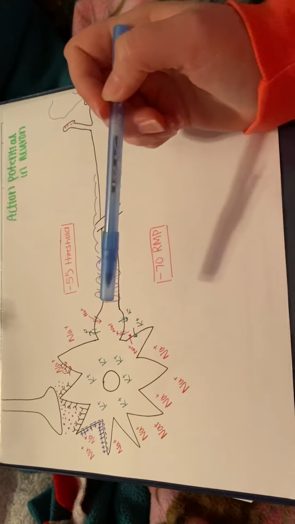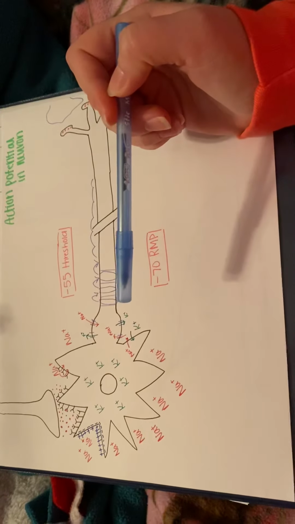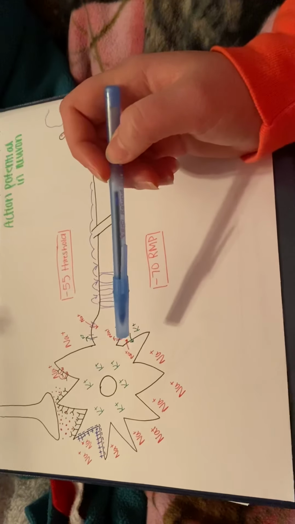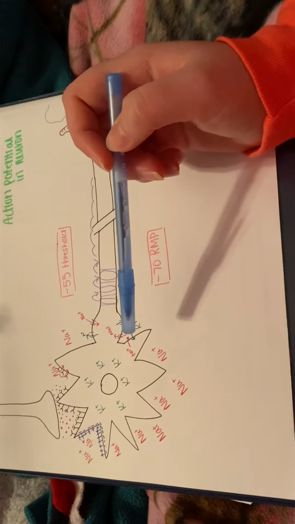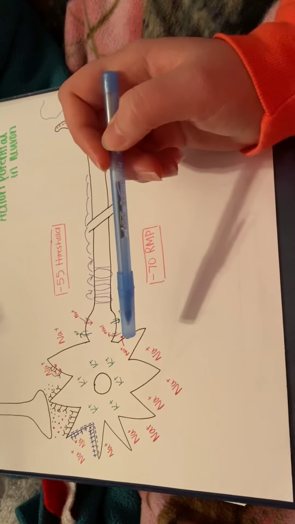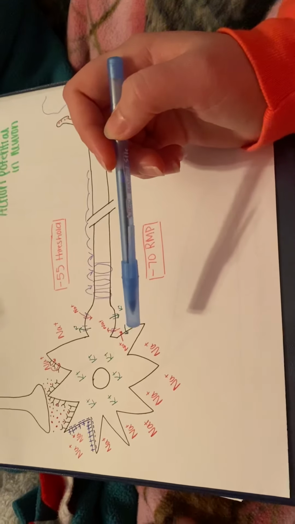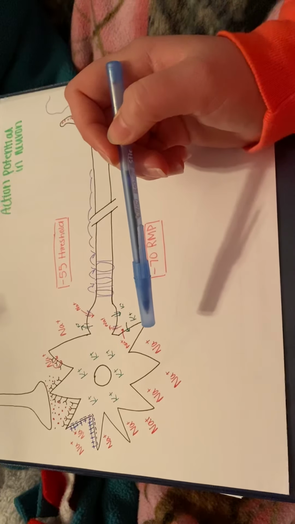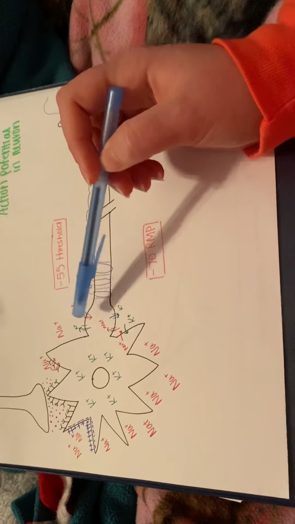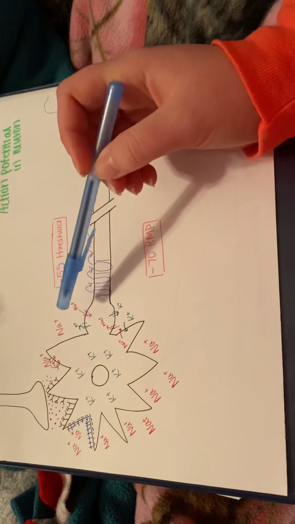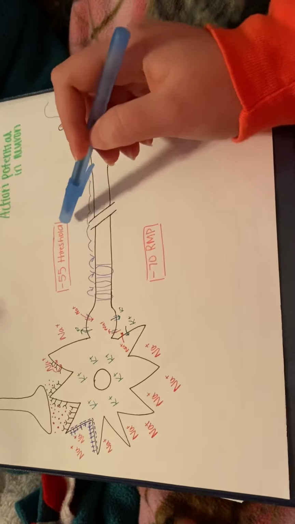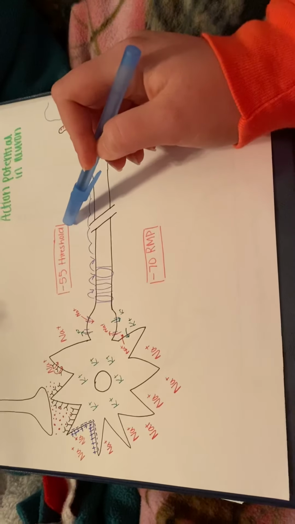which cause ligand-gated channels to open by binding to the dendrites, which then allows sodium in to depolarize the membrane. Potassium channels open, and they open very slowly. Potassium leaves the cell, just right here, which hyperpolarizes the membrane to the threshold, which is negative 55 millivolts.